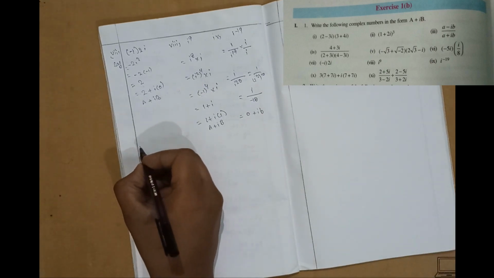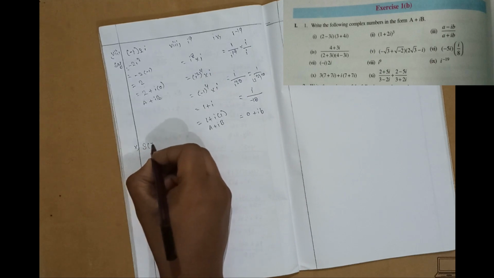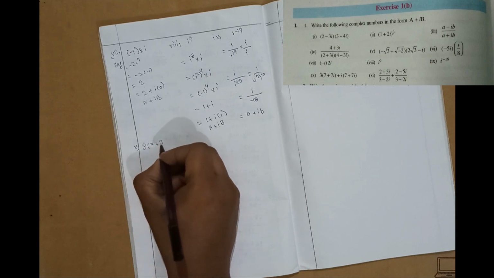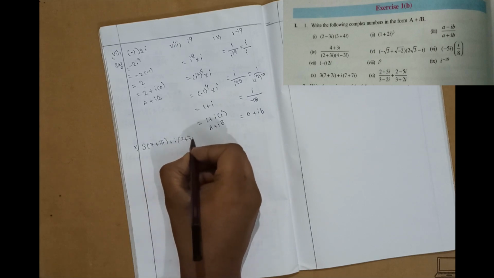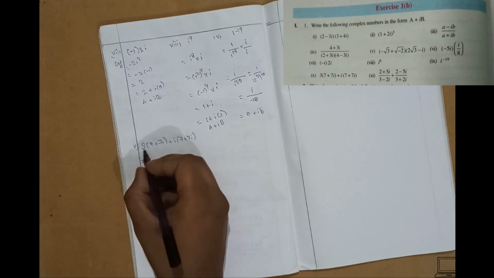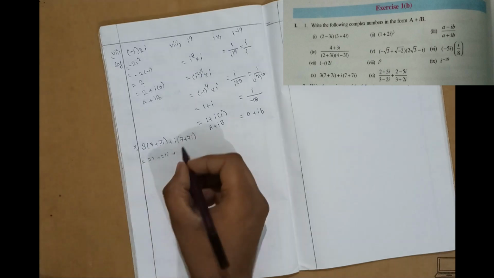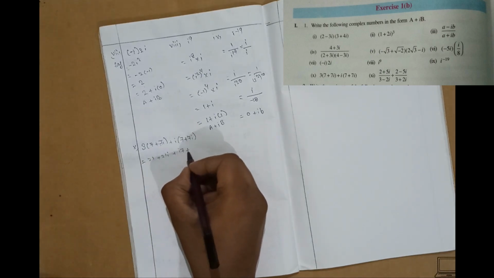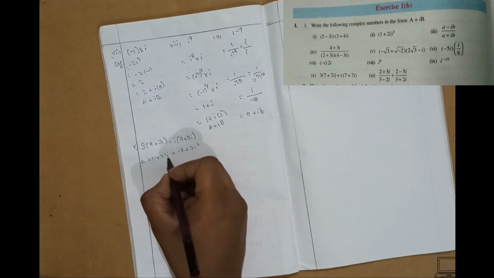Now 10th one. 3 of 7 plus 7i plus i of 7 plus 7i. Then we will do multiplication. 7 3 is 21 plus 7 3 is 21i plus i into 7 plus i into 7i equal to 7i square.